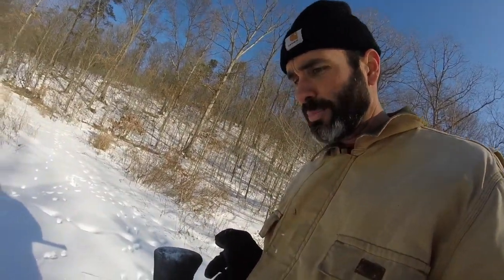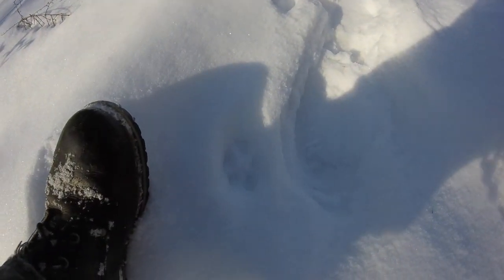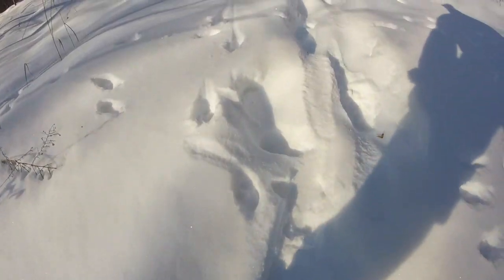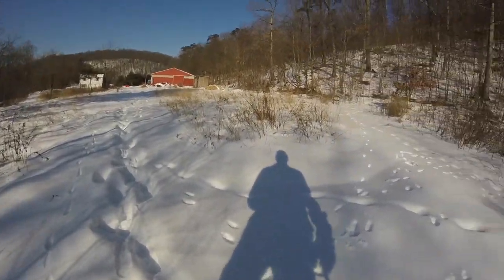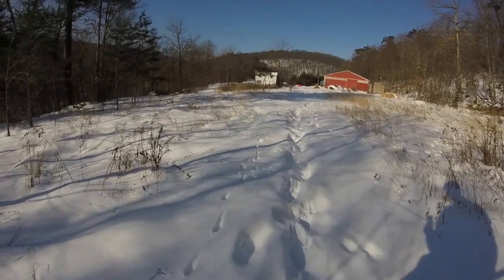All right, here's some cool tracks. I'll put my boot next to it so you can get an idea of the size. I'd say that could be coyote. Like I said, he was either a real big fox or a smaller coyote, but we got tracks galore through here. You can see which way he was going.